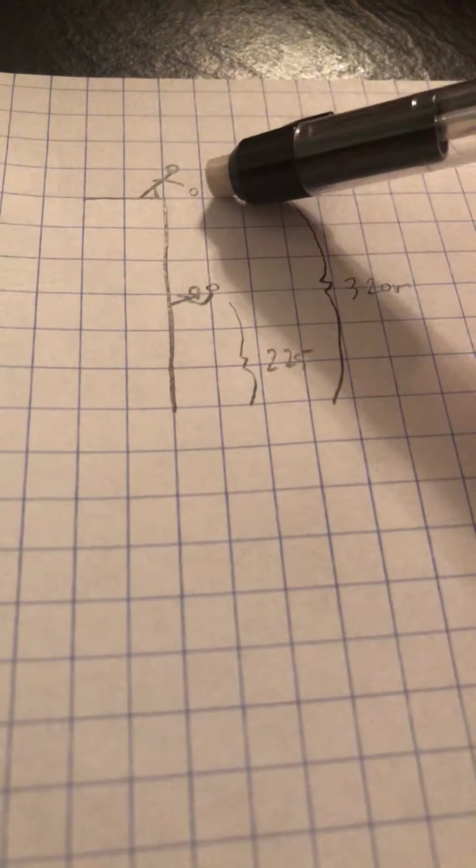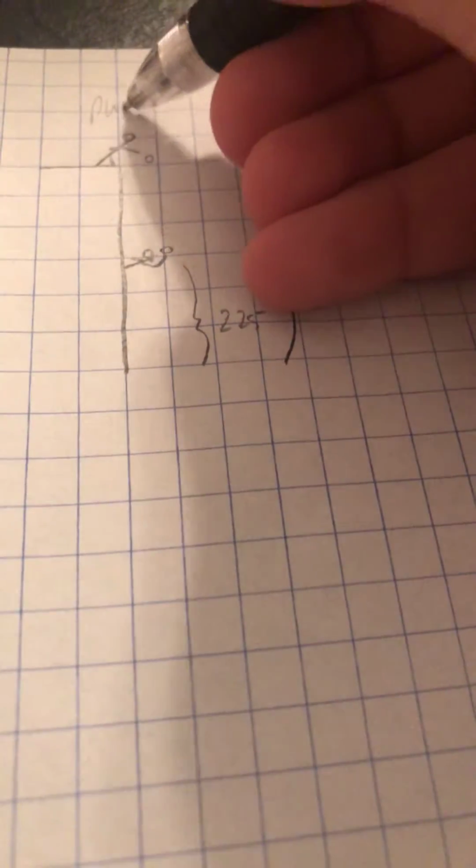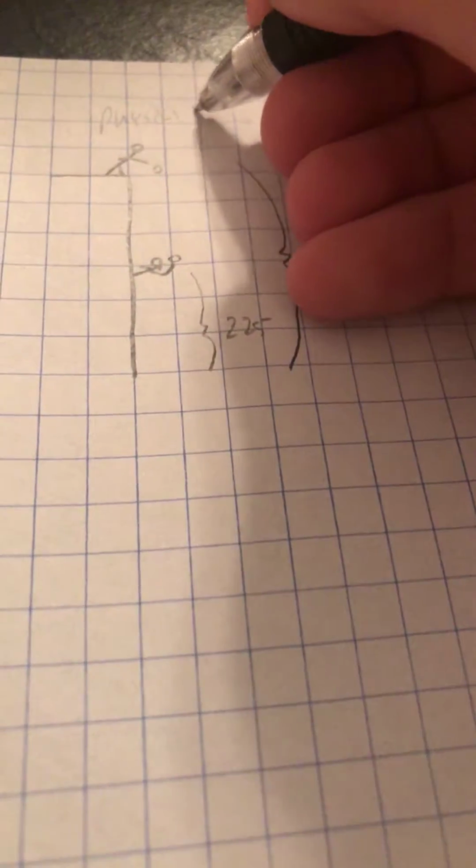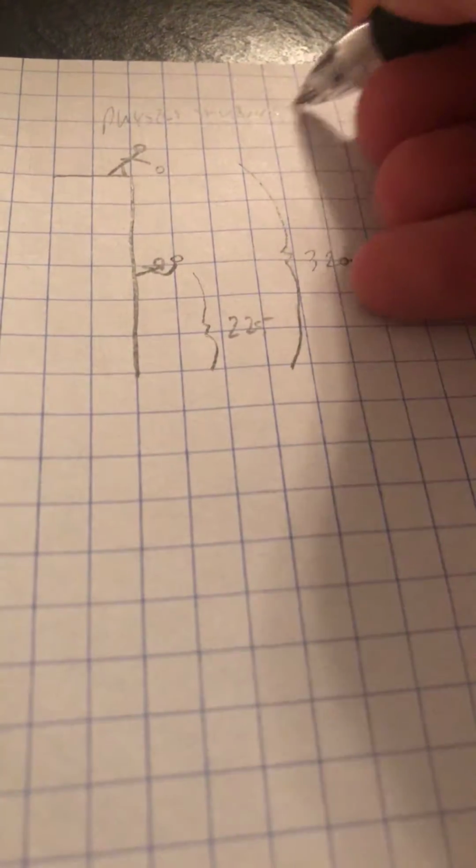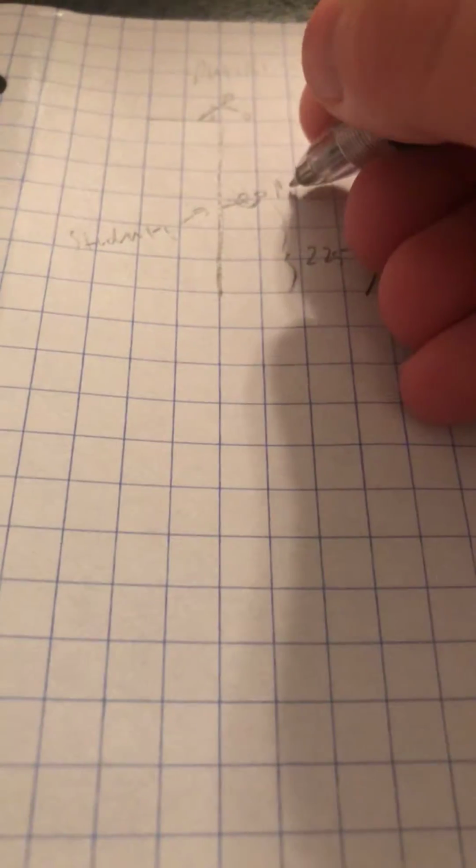Here is the physics student. We'll label him physics student 1, and the other one physics student 2. He is firing this ball with a handheld cannon, whatever you want to call it, with an upward velocity of 20 meters per second.